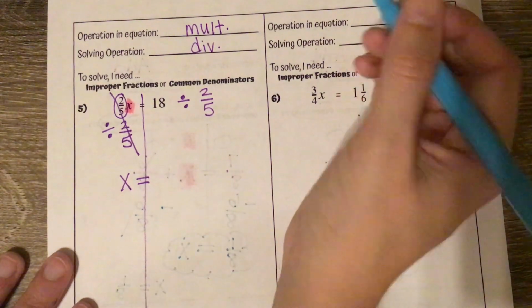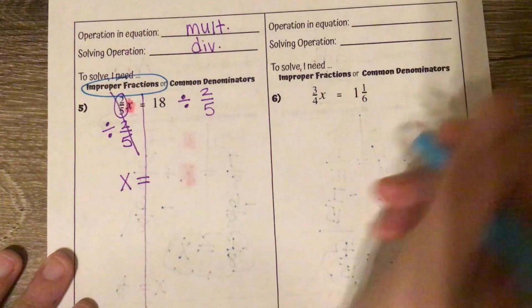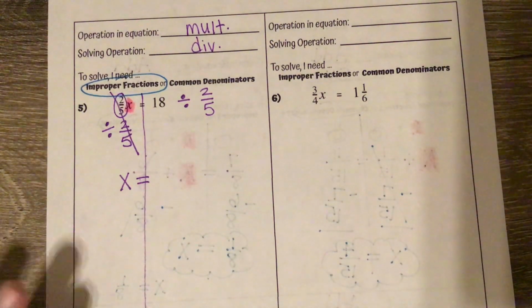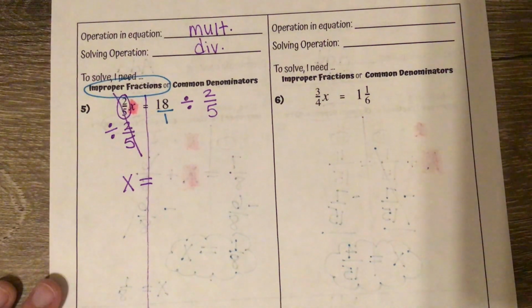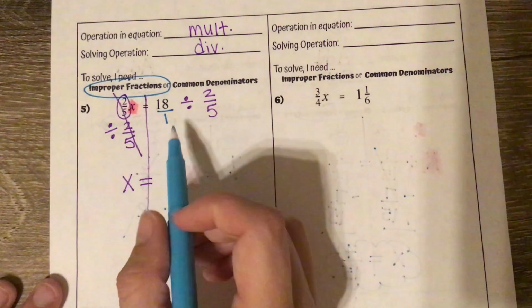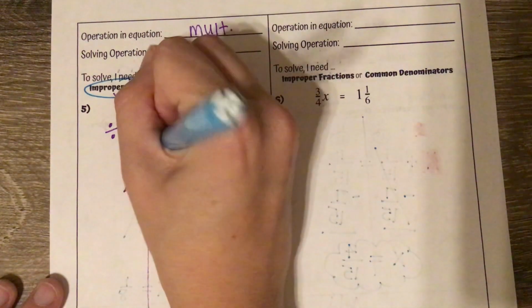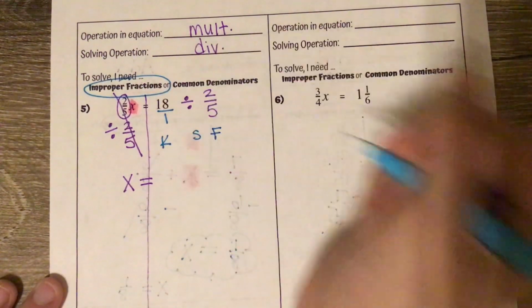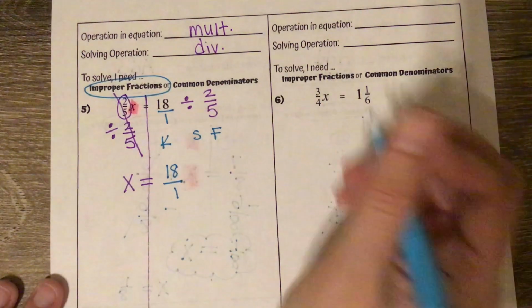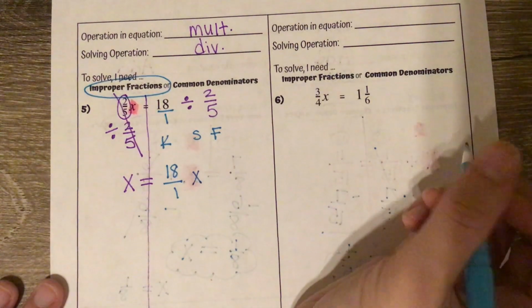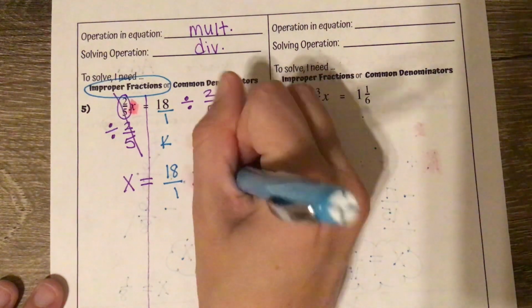When we are dividing fractions, I need to turn them improper. So we need improper fractions first. 18 as an improper fraction is 18/1. When we divide fractions, we keep it, switch it, flip it. So keep our first number, 18/1, switch it from division to multiplication, flip it from 2 over 5 to 5 over 2.